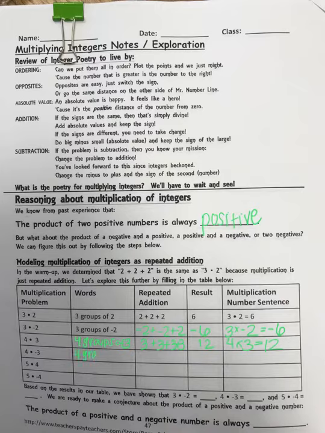4 groups of negative 3. The repeated addition would be negative 3 plus negative 3 plus negative 3 plus negative 3. And what's the result? What do we get as that answer? Negative 12. So that number sentence can be 4 times negative 3 equals negative 12.